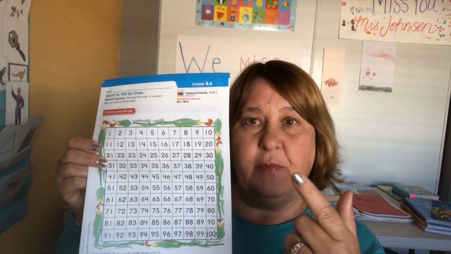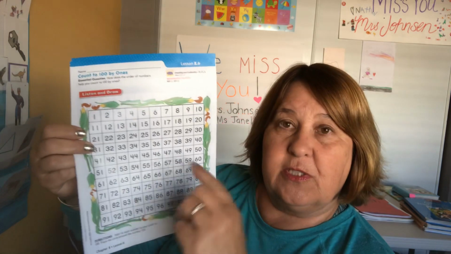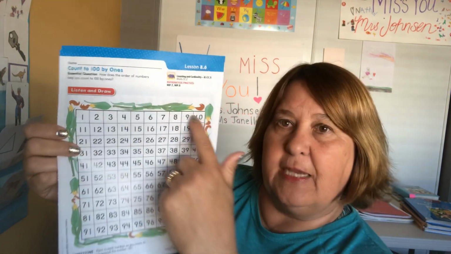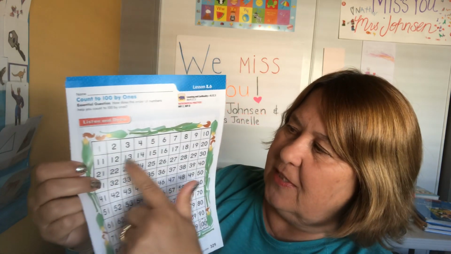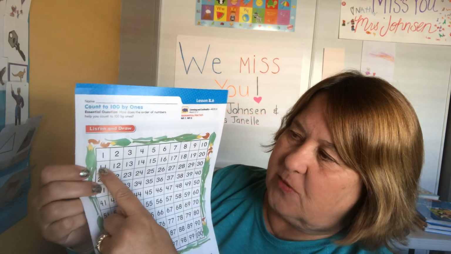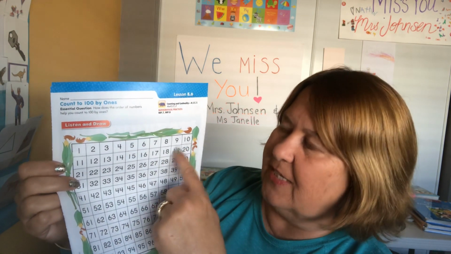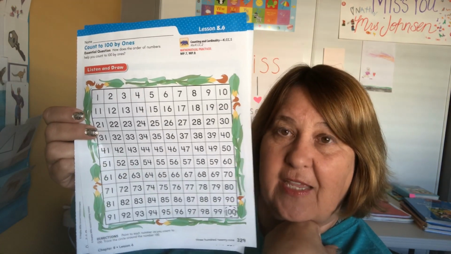So yesterday we counted how many rows there were. Remember? We counted there were 5 rows. There were 10 numbers in each row, and we have the same thing today. There's 10 numbers. You can see the first row goes 1 to 10, and then 11 to 20. So that's 1, 2, 3, 4, 5, 6, 7, 8, 9, 10. So there's 10 in each row, just like yesterday.